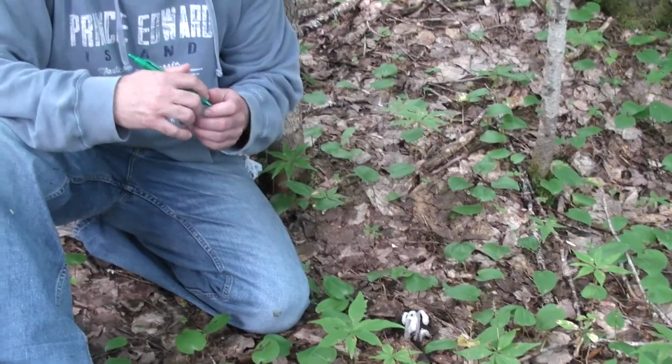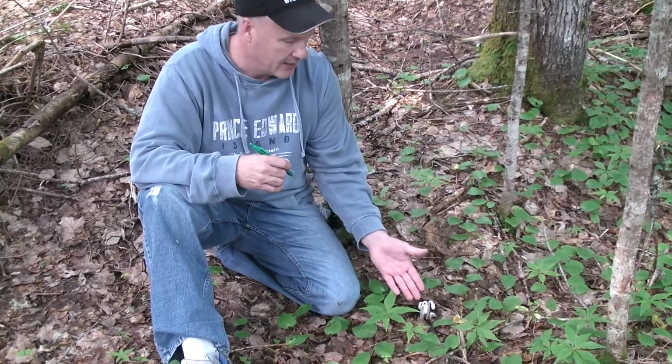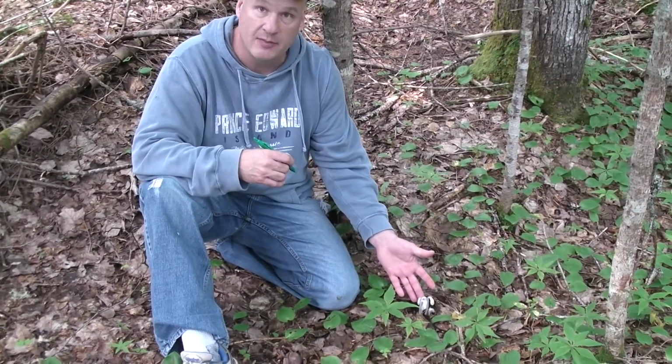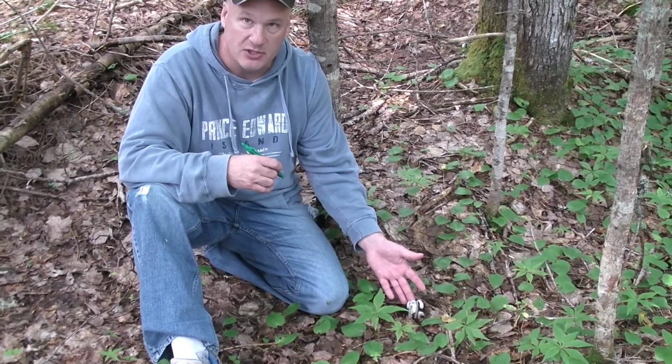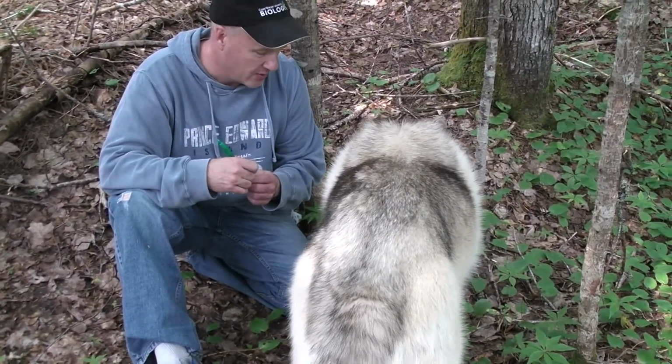So before my dog pulls down the whole forest there, I think I'll just stop the video here, but a neat little thing, and this is called an ephemeral plant too, by the way. You have to time it just perfect in order to get a picture of this, because it only comes up for a very short amount of time.